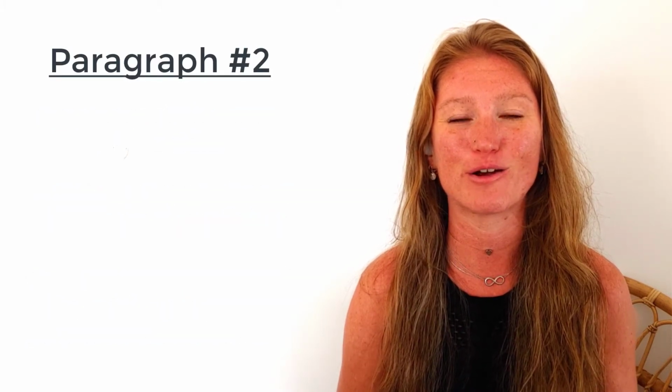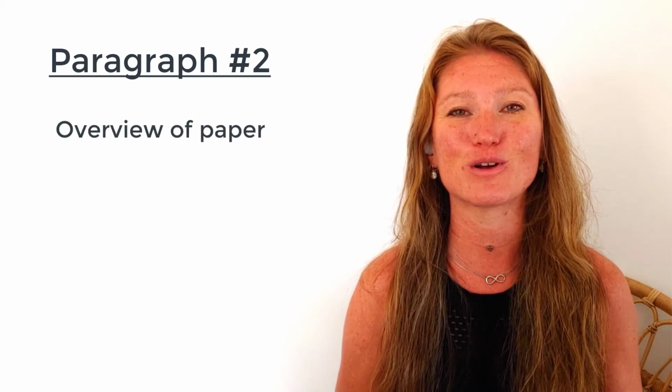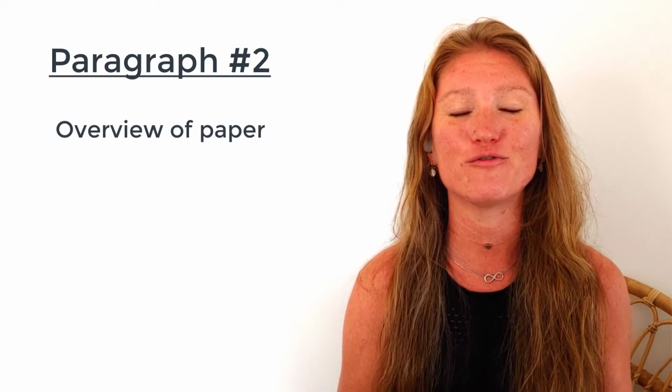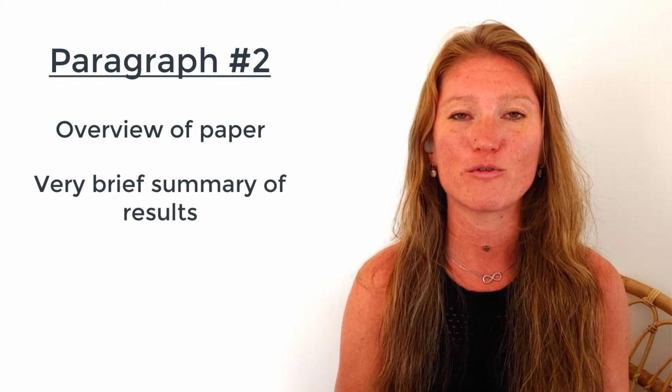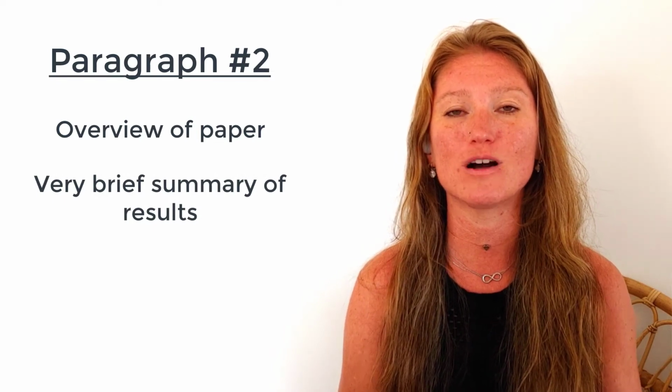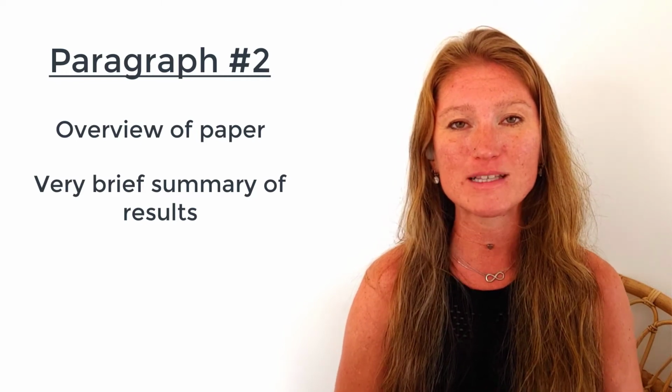Next is going to be the paragraph that everybody is most familiar with, but we are going to limit it to 1 paragraph. Here is where you are going to give an overview of what you did in the paper and a very brief summary of the results of this paper. Remember from the last video, here we do not need to list everything that we did. We do not want our results to speak for themselves.